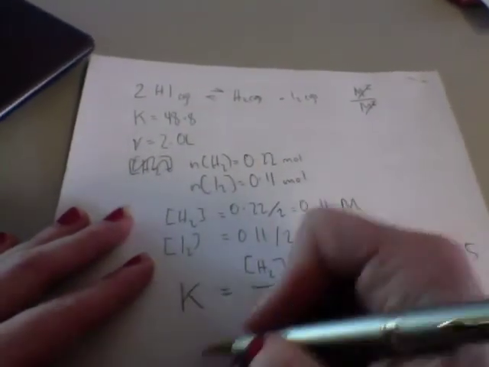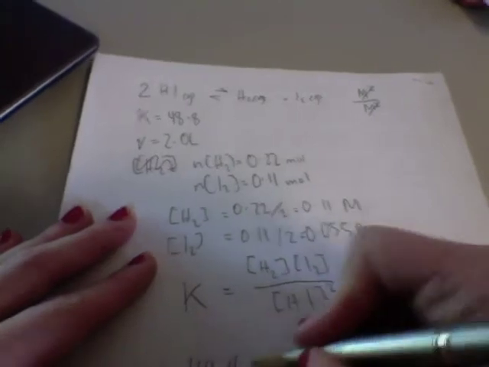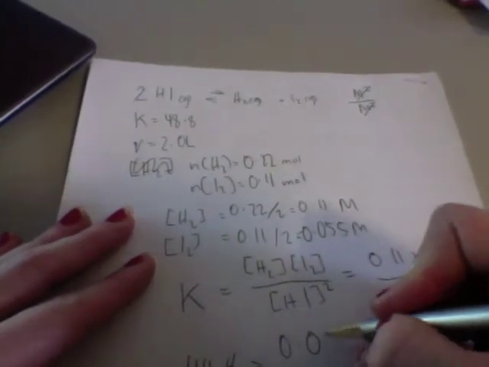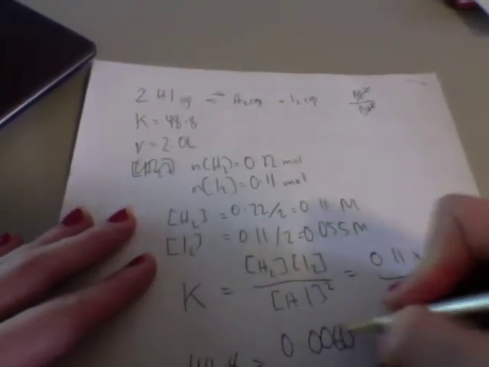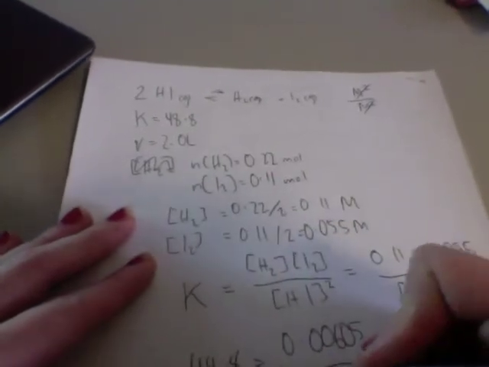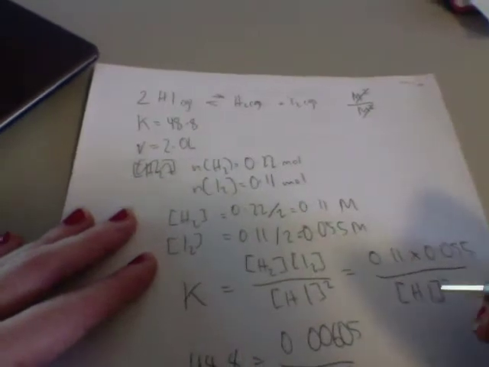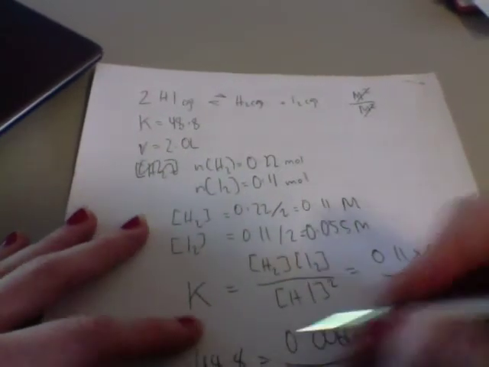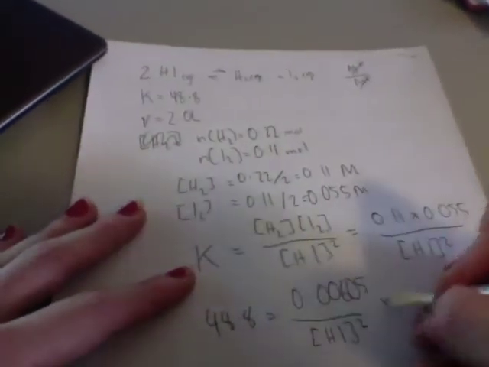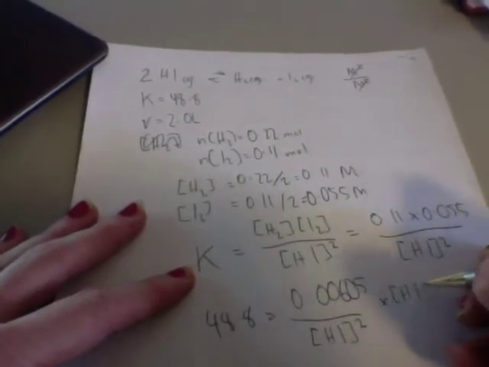So 48.8 equals 0.00605 divided by HI squared. Okay, so how can I bring it on this side? Well, you can just multiply by HI squared.